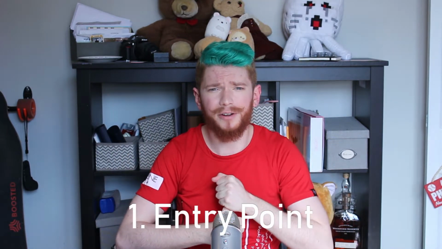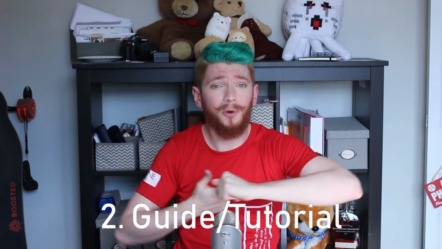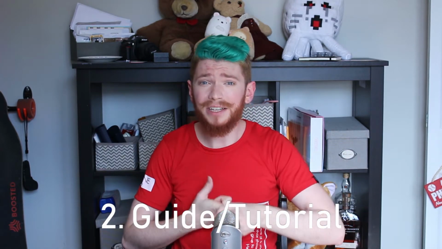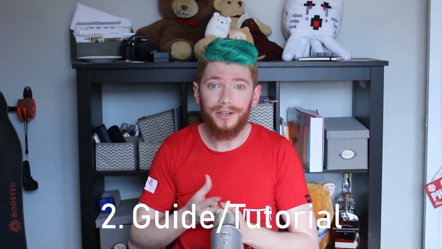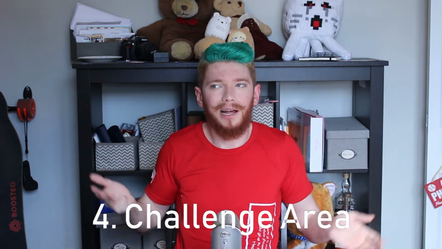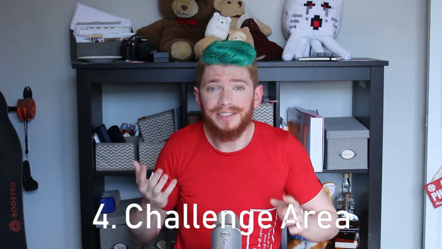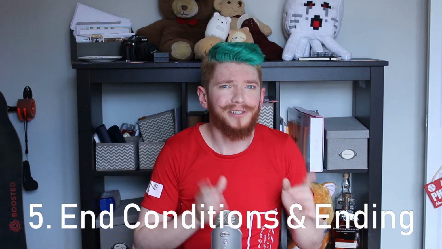Now, the basic setup for a versus level is pretty important. You need 5 things. First, you need an entry point, like with any other kind of level. That's how you get into the level. Second, you need a tutorial or guide, and I know a lot of levels have these, but I think they're particularly valuable in a versus level. And 3, you need a start switch. Again, not completely necessary, but super valuable. 4, you need the challenge, obviously. And 5, you need a set of end conditions and an endpoint. Endpoint, self-explanatory. End conditions, I will get into.